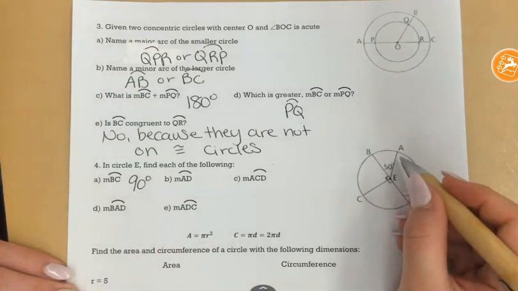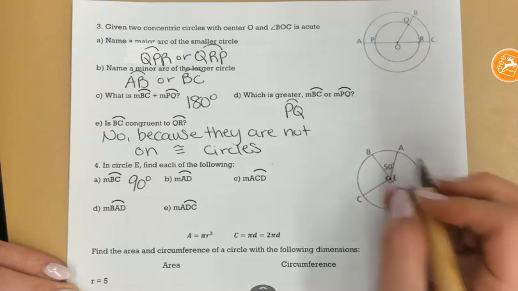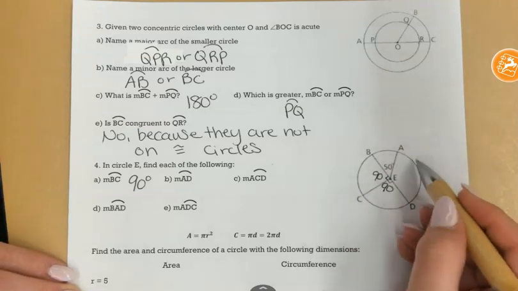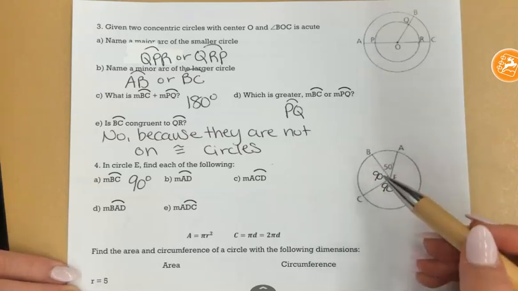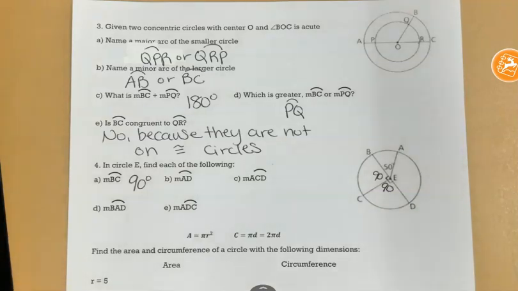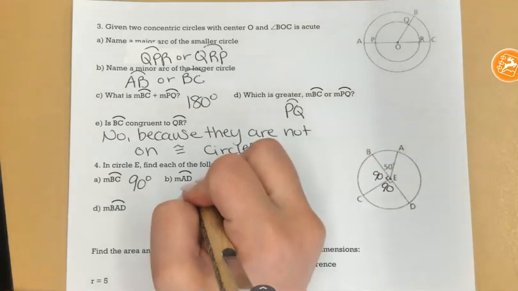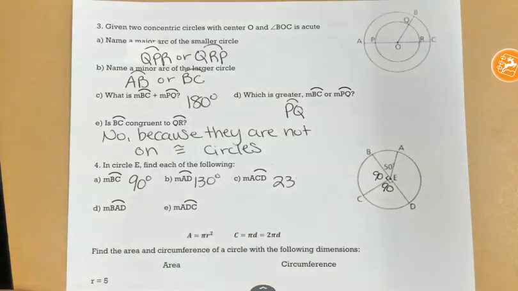The next one wants me to find the measure of arc AD. So this one we know is labeled 50. These both have right angles, so we know those are each 90. So to find AD, I'm going to take 360 and subtract 50 and 90 and 90, and that is going to give me 230 degrees. Oops. Sorry, not 230. 130 degrees. Got ahead of myself here.